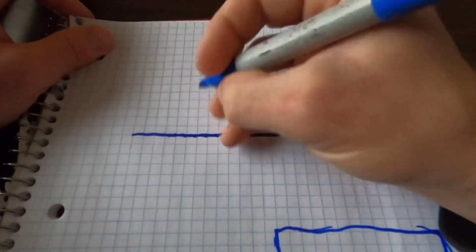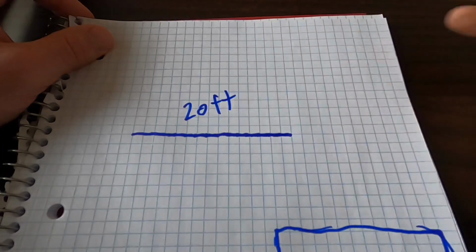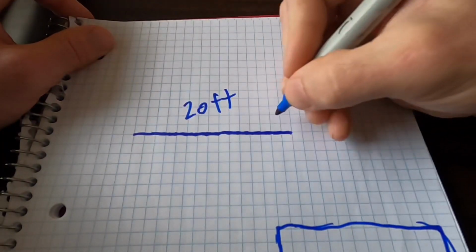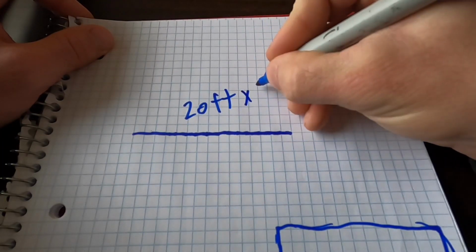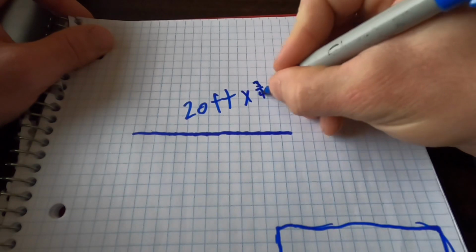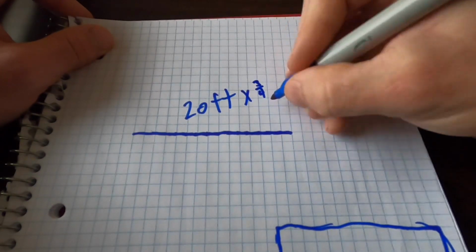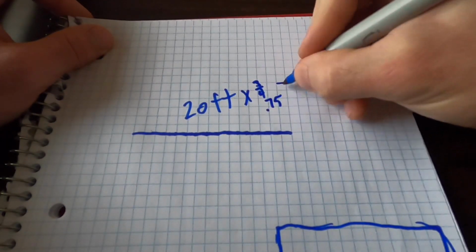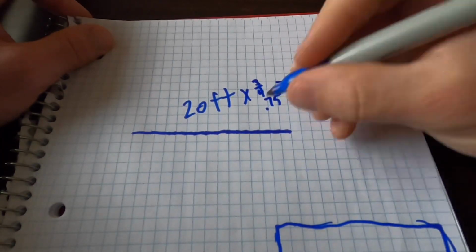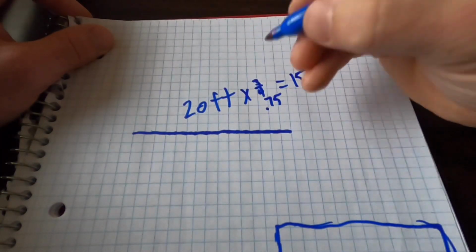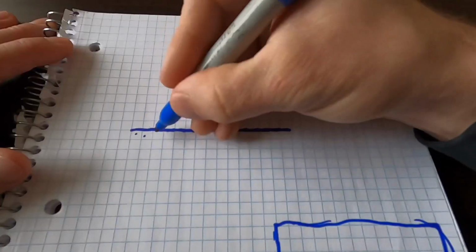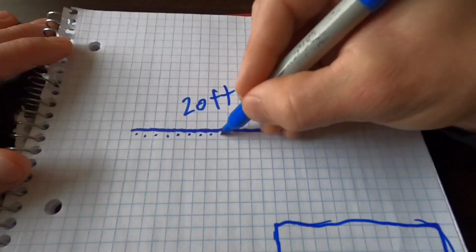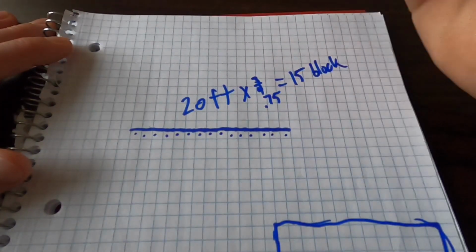So let's say you have a 20-foot wall. You have 20 lineal feet right here. All you have to do is take 20 and times it by the 3/4, or I like to use 0.75, and that equals 15. So when you times that lineal foot by the 3/4, that gives you your block count. 15 block: 1, 2, 3, 4, 5, 6, 7, 8, 9, 10, 11, 12, 13, 14, 15.